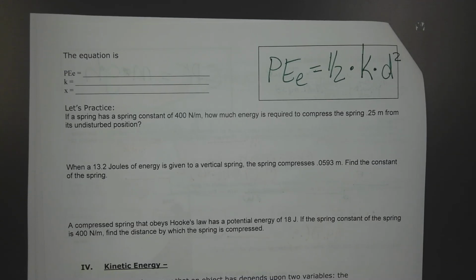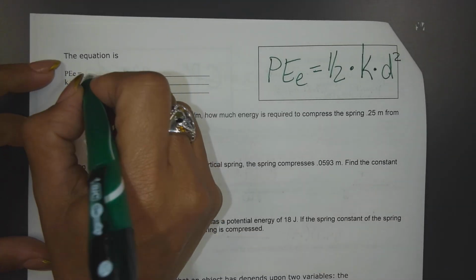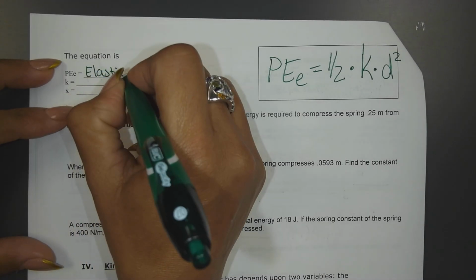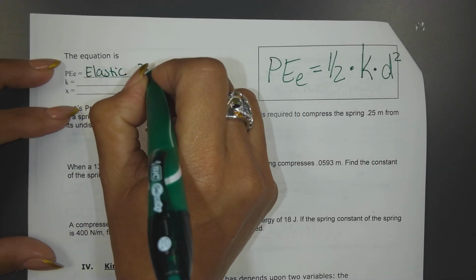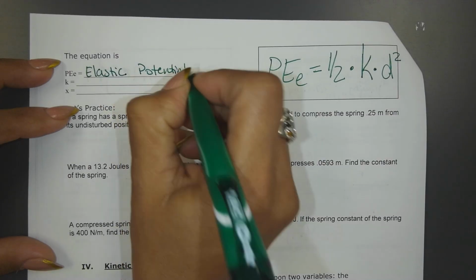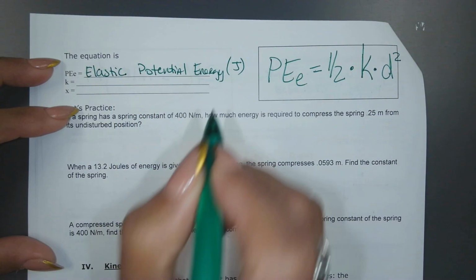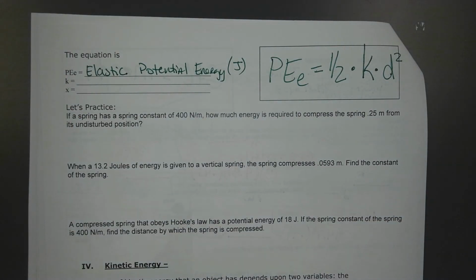How much did it get compressed or stretched from the rest position? And so the PE_E stands for elastic potential energy, and we definitely already know that its SI unit is a joule.